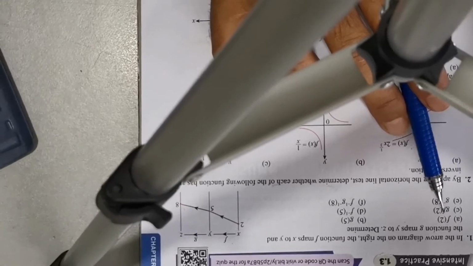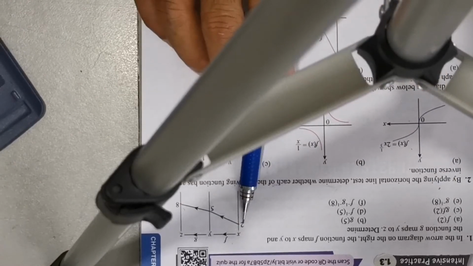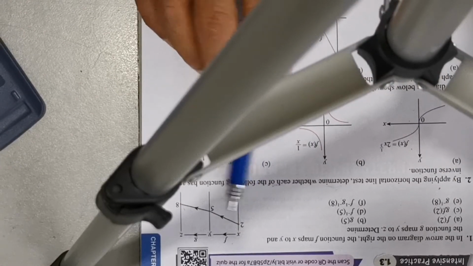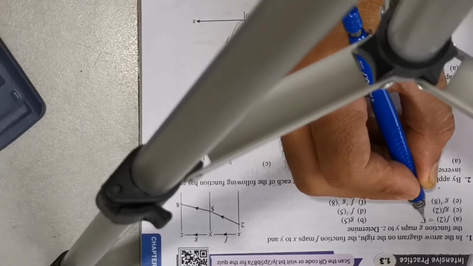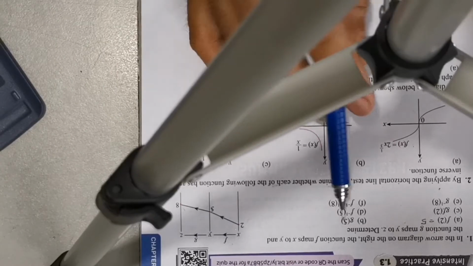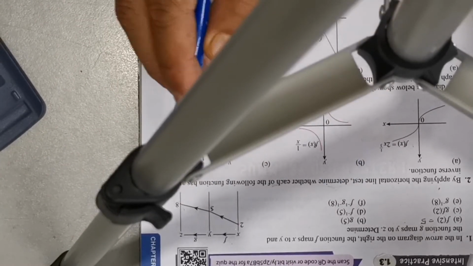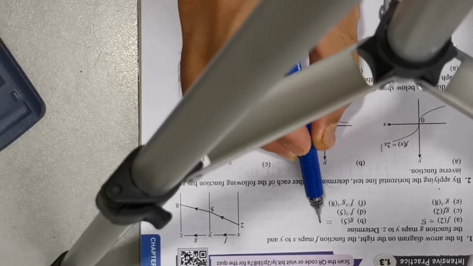Determine A, f(2). f(2) means what is the image of 2? So the image of 2 under f is 5. So f(2) equals 5. B, g(5). Under g it will map 5 to 8. So the answer will be 8.